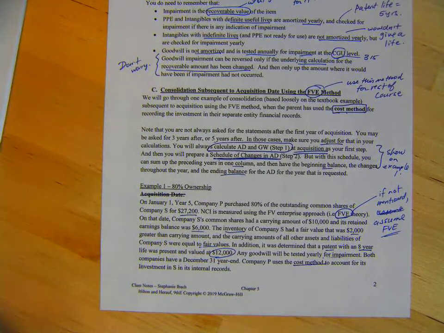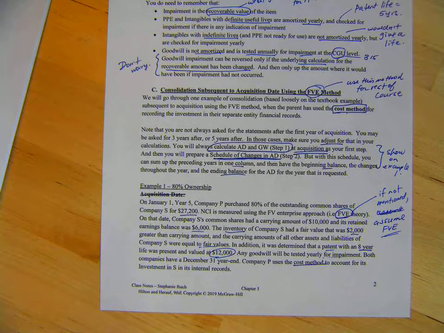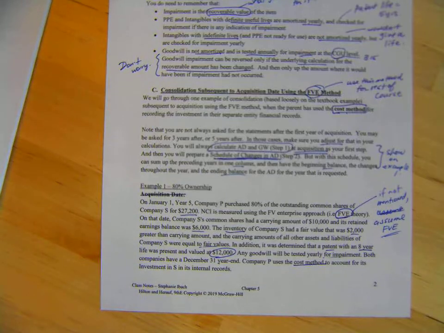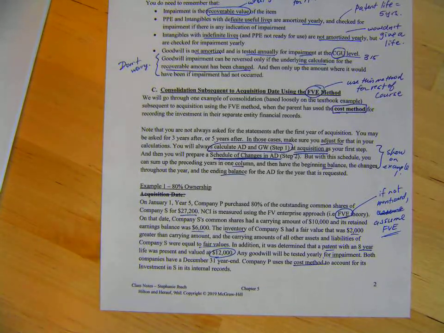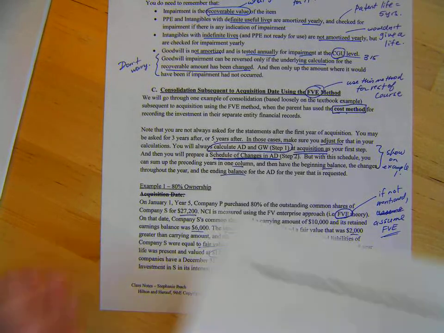On page 3, if you look, page 4, what's the first step we have to do, no matter what? I don't even know what they're asking yet, but what do we have to do first? Calculate the AD, goodwill, and also NCI at acquisition, which is on page 3, okay?